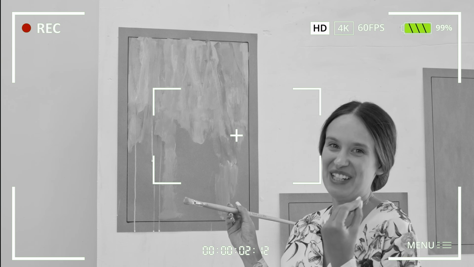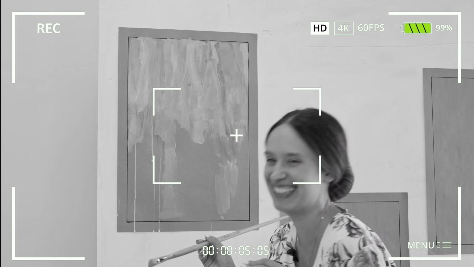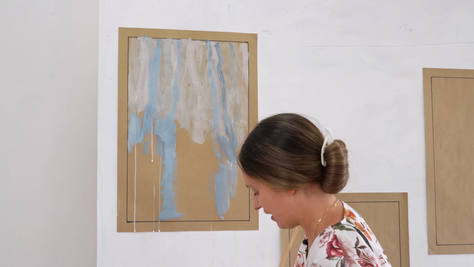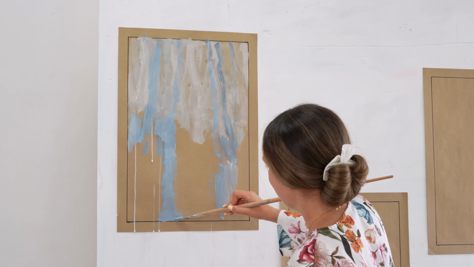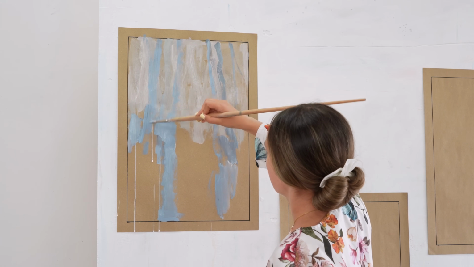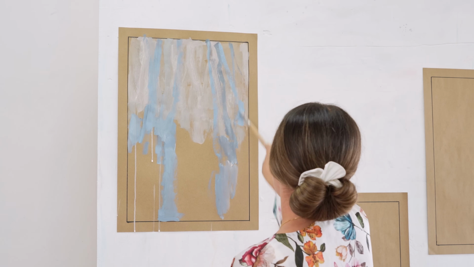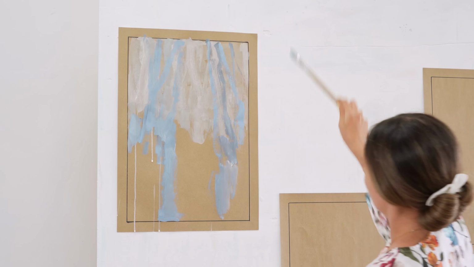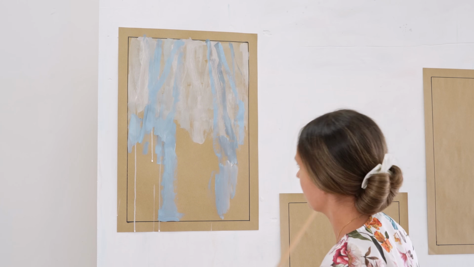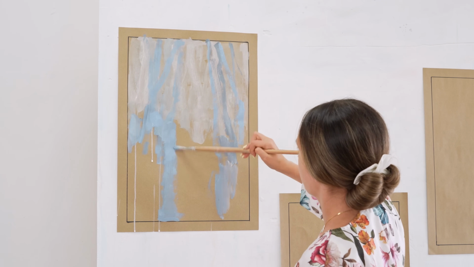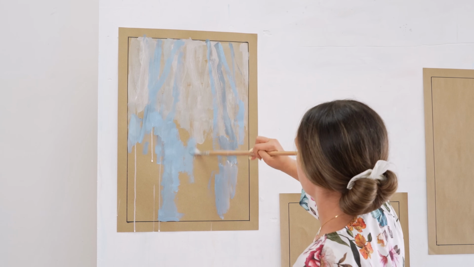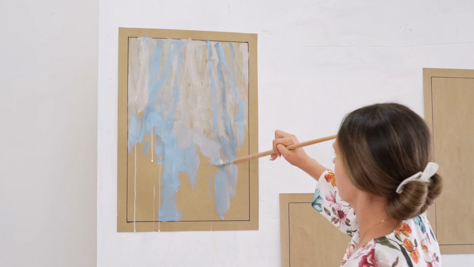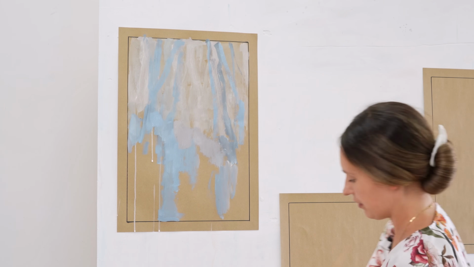I'm adding. I have a really hard time talking and painting at the same time, and I haven't really done it much. So I'm just adding a darker value, that's gonna be my, so to say, mid-ground.